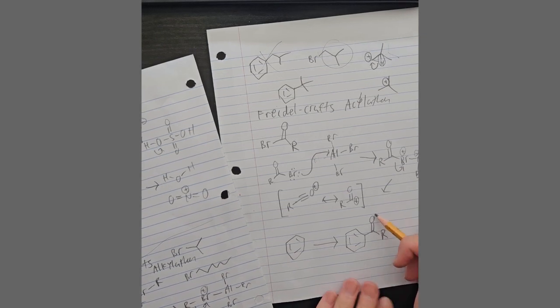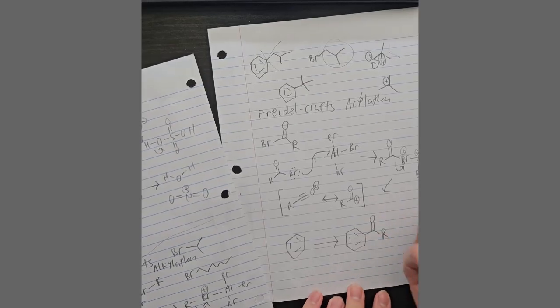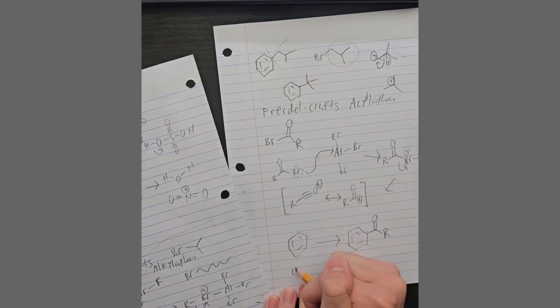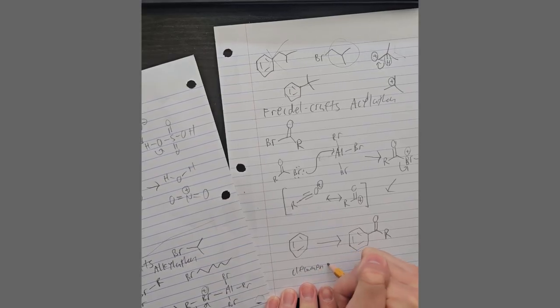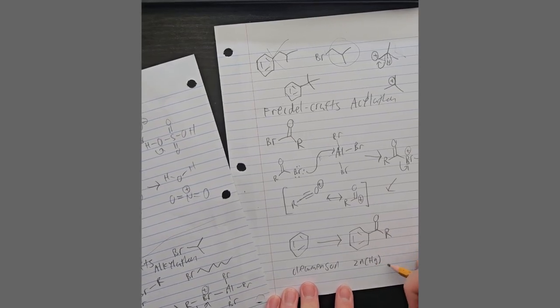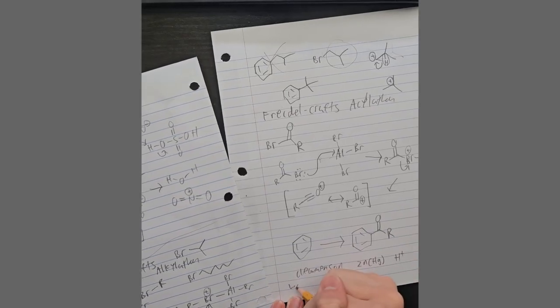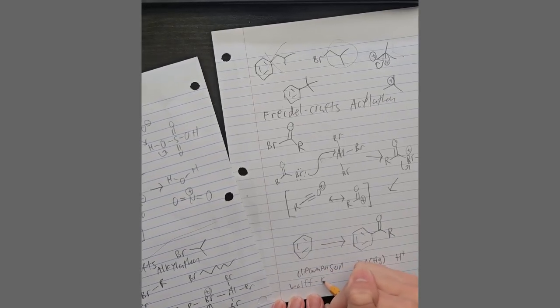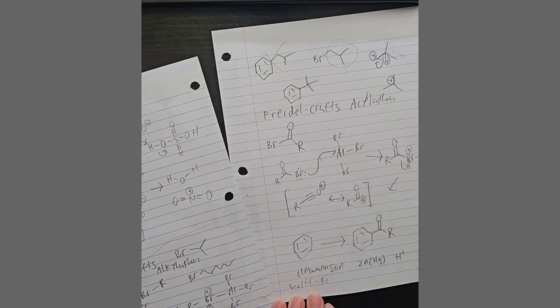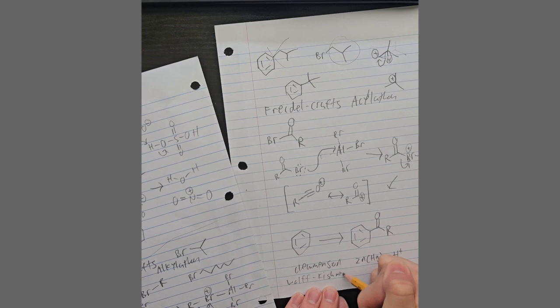And since it's basically an acyl group, a carbonyl, you can convert that back to an alkyl through the Clemmensen reduction, which is zinc amalgam and an acid, or the Wolff-Kishner reaction.